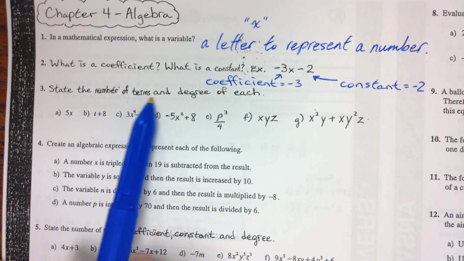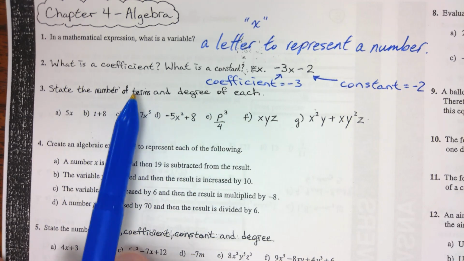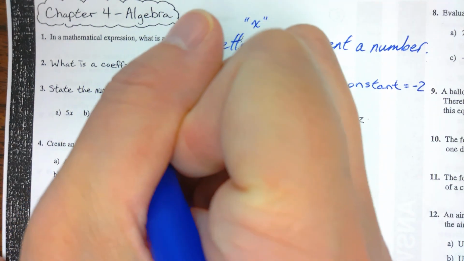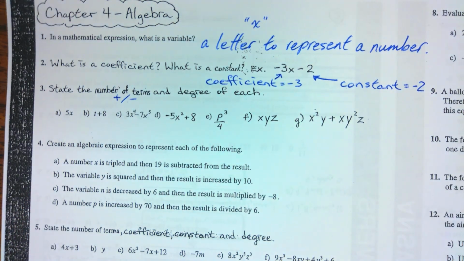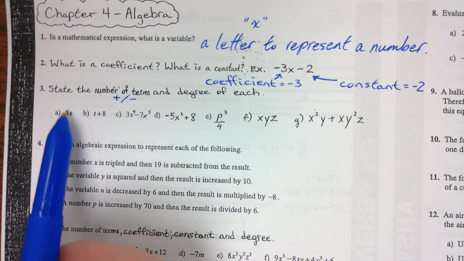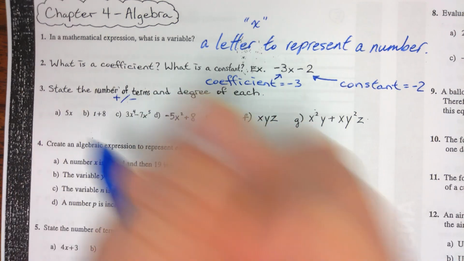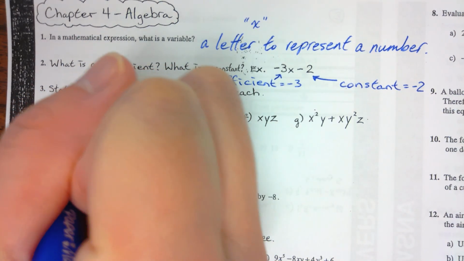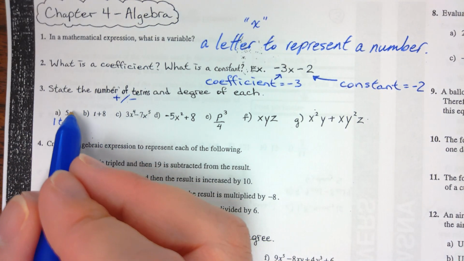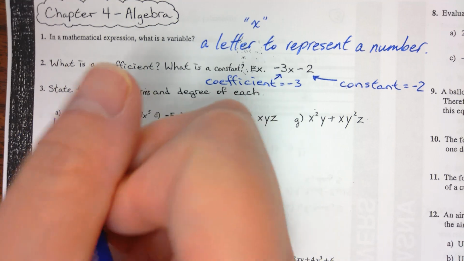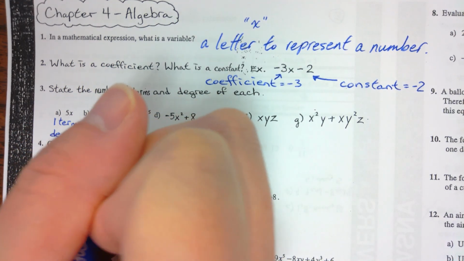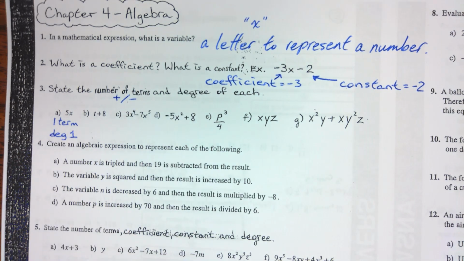Okay. State the number of terms and degree of each. So number of terms, it's separated by a plus or minus sign. So plus or minus sign. Right? That's how you separate the number of terms. So in this case, 5x, that's just one term. And your degree is the exponent on your variable. So in this case it is degree 1. The exponent on your variable.